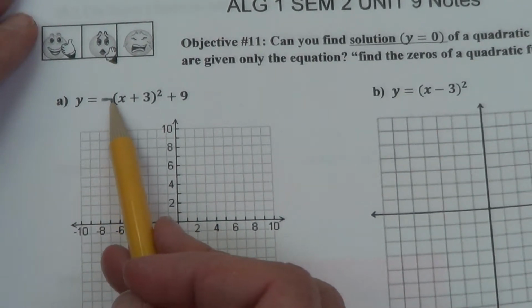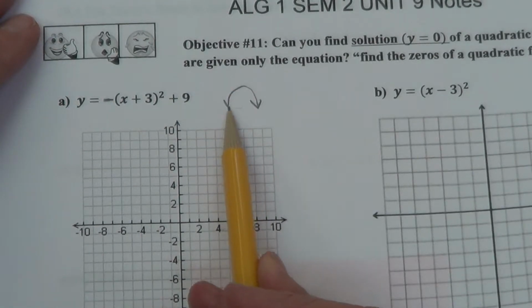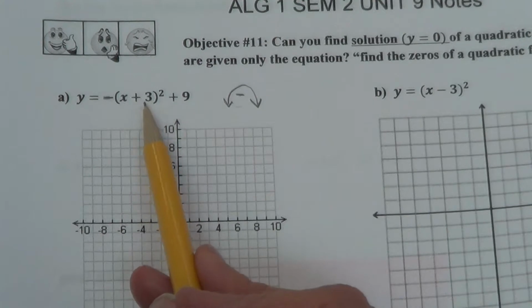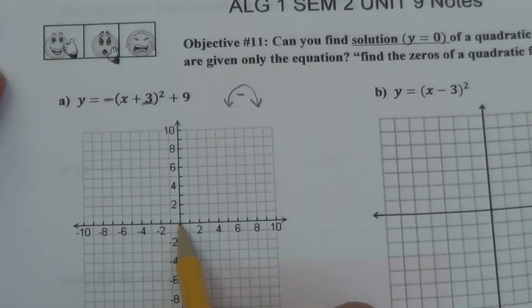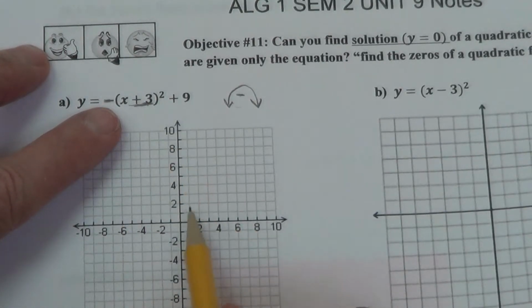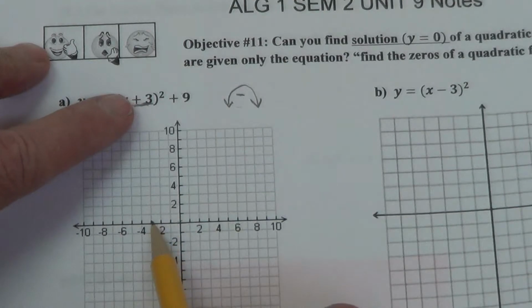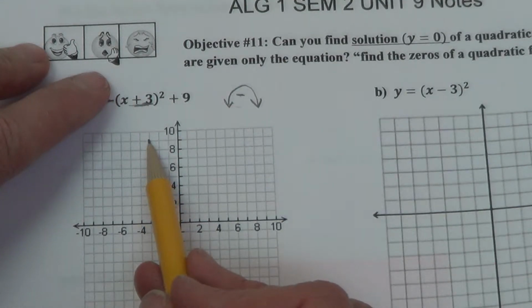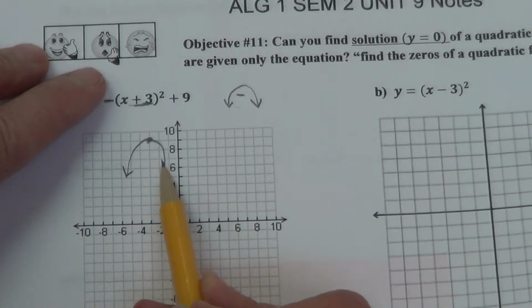So we have a negative here. We know that means that it's going to be the maximum shape. And this is an H shift, so we're taking our vertex at 0, 0, and we're shifting 3 to the left. Remember, the H always goes the opposite of how it looks. So we come over 1, 2, 3, and now the plus 9 means that we go up 9. So we go clear up to there. That's where our vertex is. And we just draw a little sketch of how it's going to look.